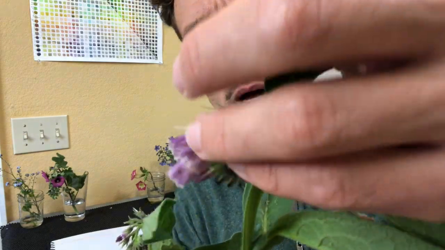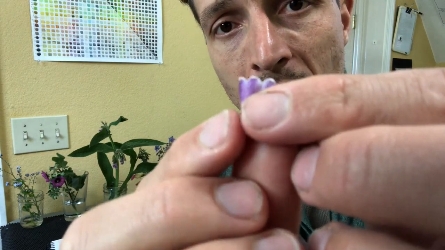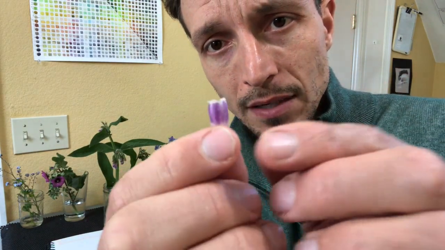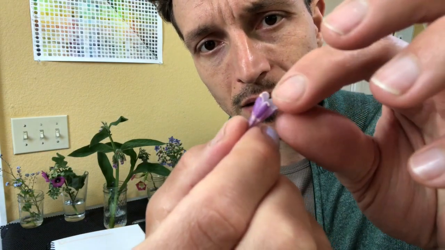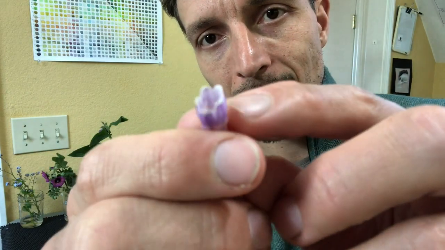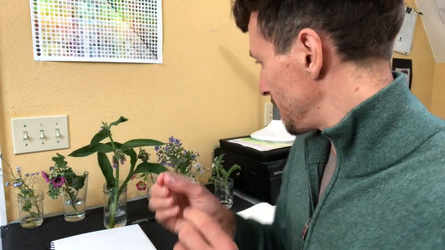Many of them have five petals and 5 sepals, and you can see in the case of this comfrey, the petals are all fused into a tubular corolla. So remember, a corolla is the accumulation of petals, and in this case, just similar to the tobacco, they're all fused into one.